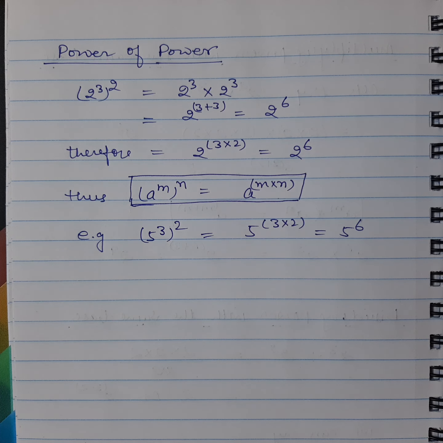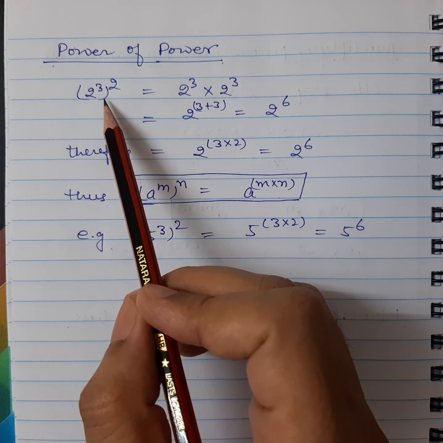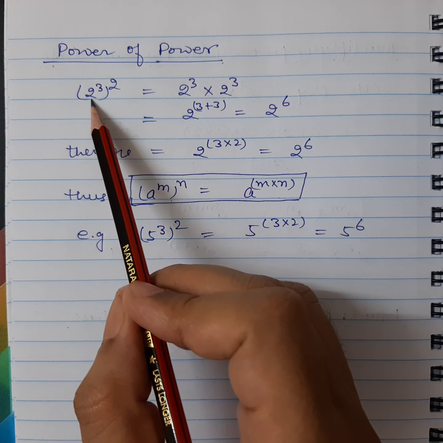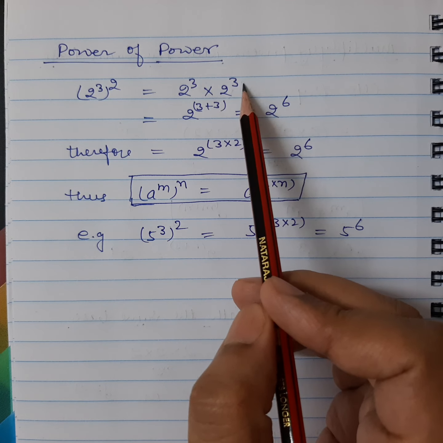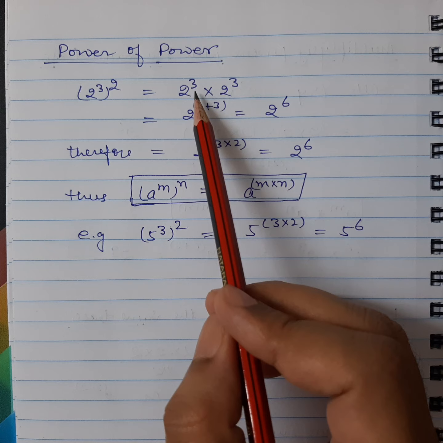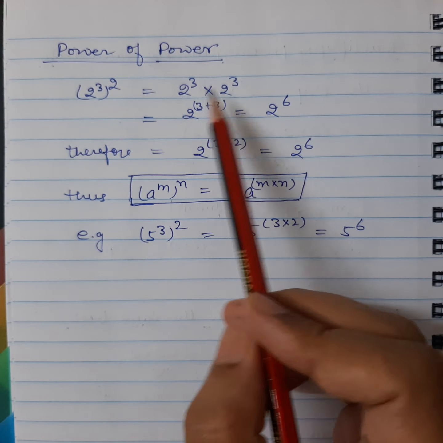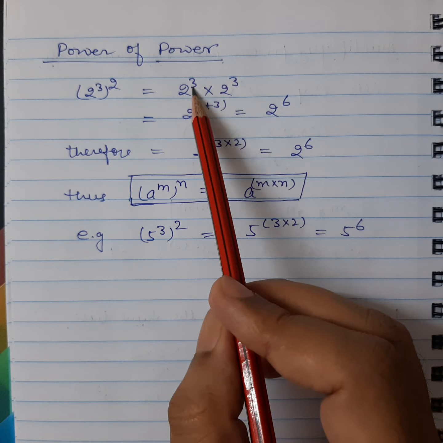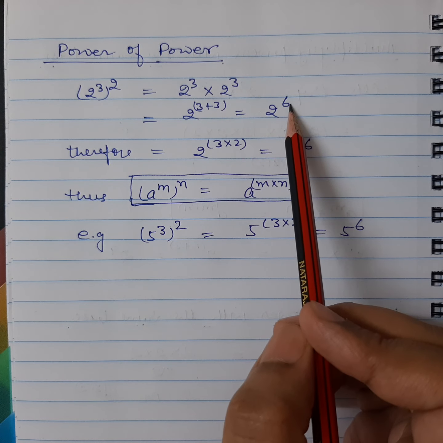Let's see what happens when we have power of powers. Here, 2 raised to power 3, all raised to power 2. We can write it as 2 raised to power 3 multiplied by 2 raised to power 3, and we know that when multiplying exponents with the same base, we simply add the two. So 3 plus 3, here it will be 2 raised to power 6.